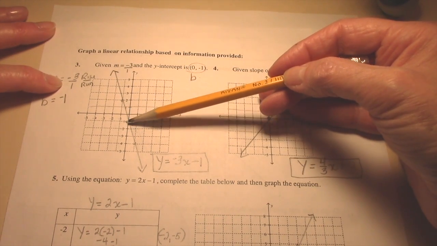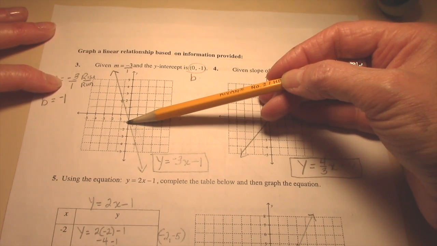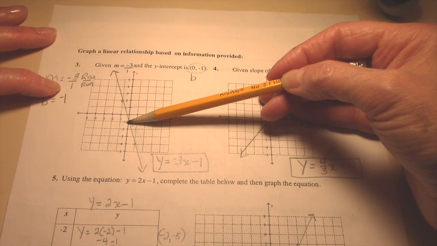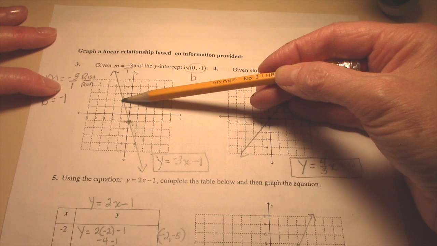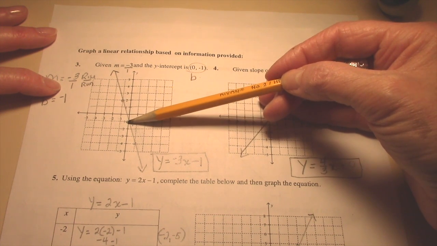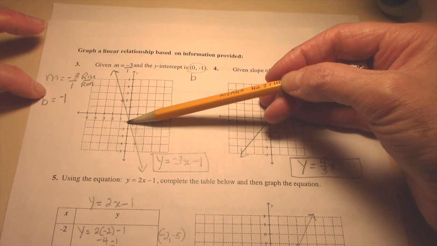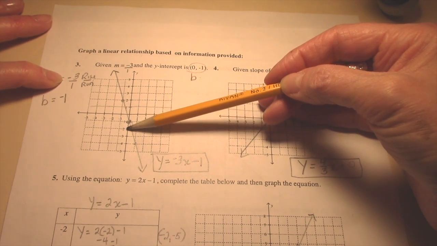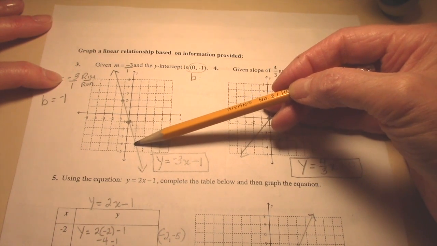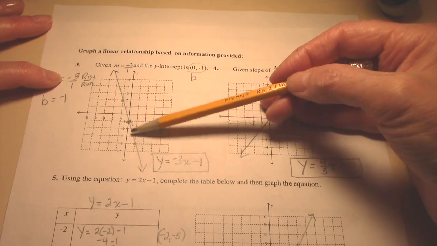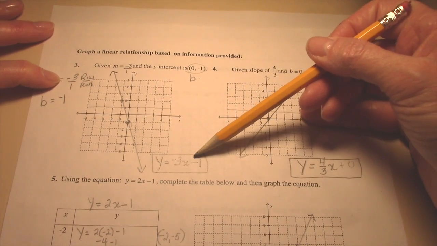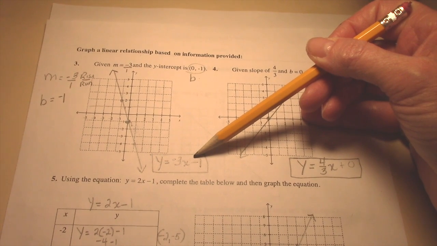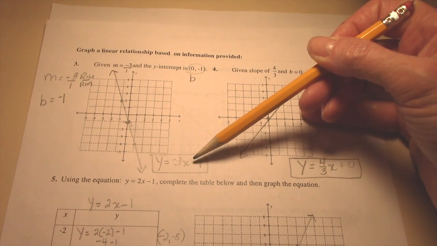The rise, in this case, starting from here, is either going to be, if I go up 3, 1, 2, 3, I go backwards 1. There's the negative. Or, again, starting at the b, which is -1, I can go down 3, 1, 2, 3/1. So I have these 2 dots, put down my ruler, and I connect them. To write it in the equation form, it would be this: y equals -3x minus 1.